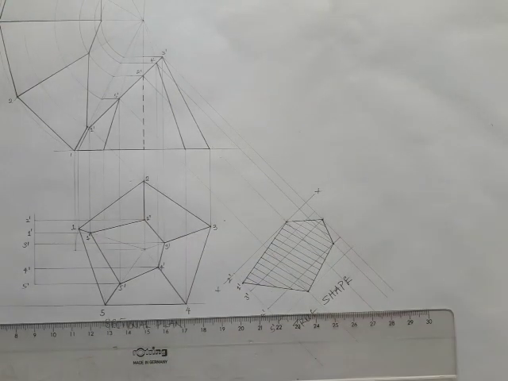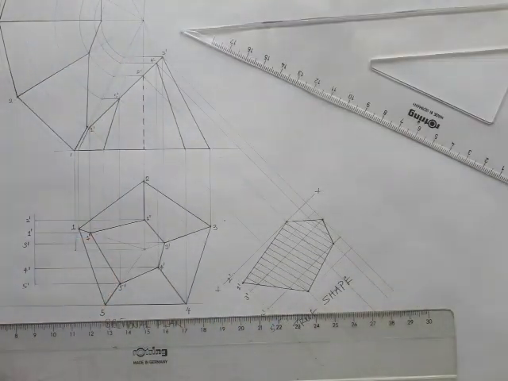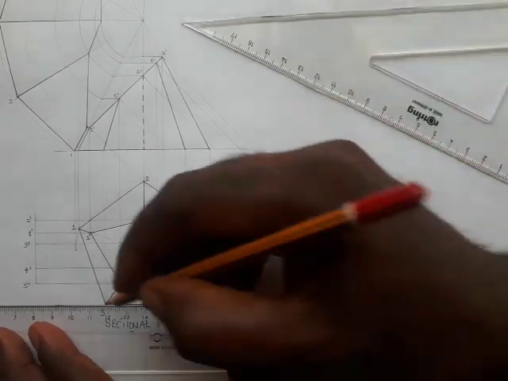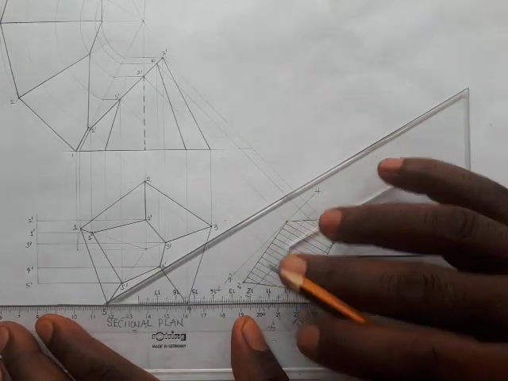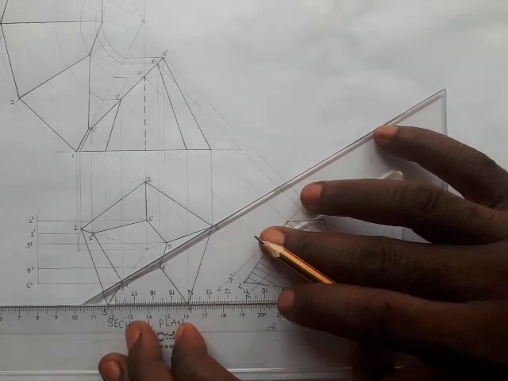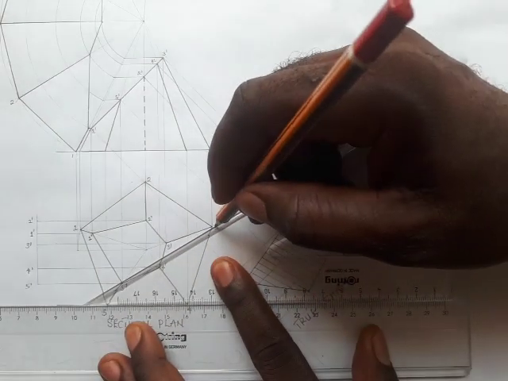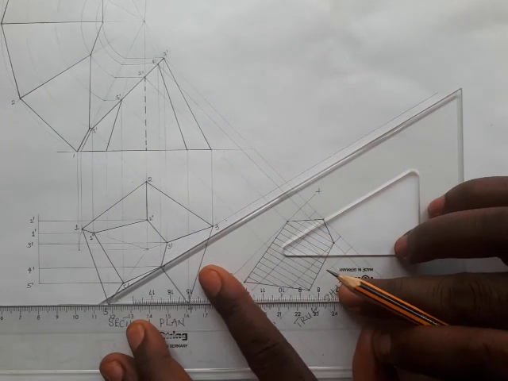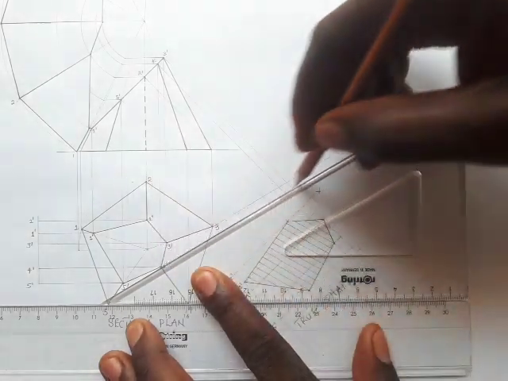Align your ruler, get your 30 degree set square, this one, the 30 degree side. Align your ruler with the horizontal here. Place your 30 degree set square here and start with any point, then you can transfer the rest. I want to start with this 3, draw a thin line. Let me go to 4 prime, this 4 prime here, draw a thin line.